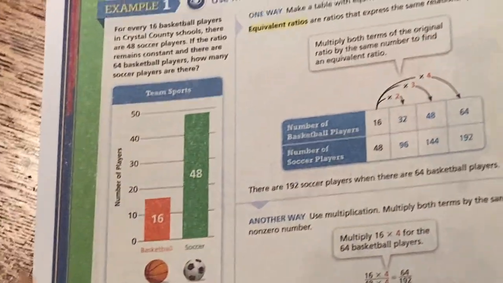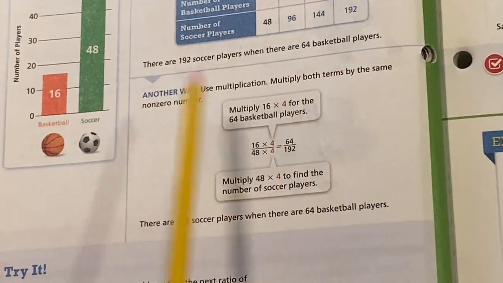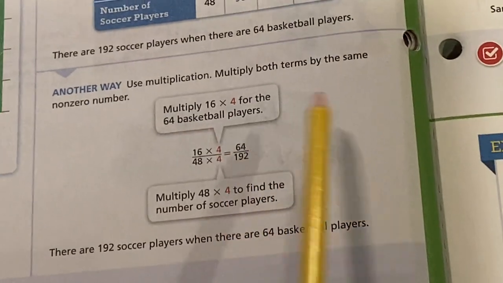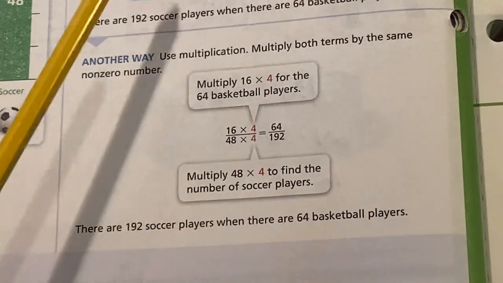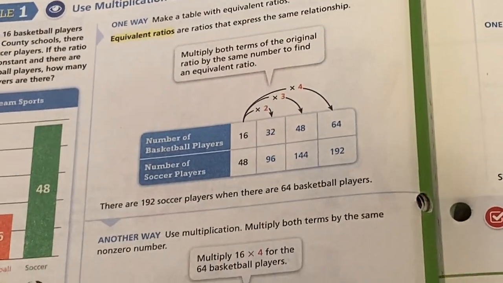Okay, so another way is to use multiplication. Multiply both terms by the same non-zero number. And that's what they did there. This is more efficient than making a table every time you have to find an equivalent ratio, right?